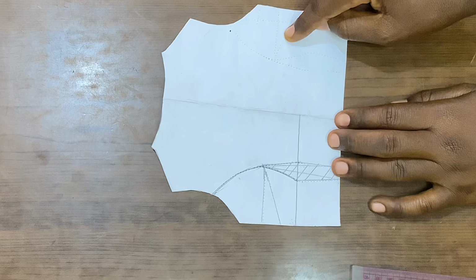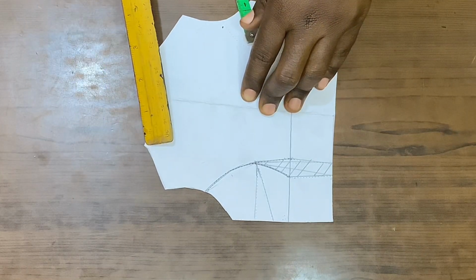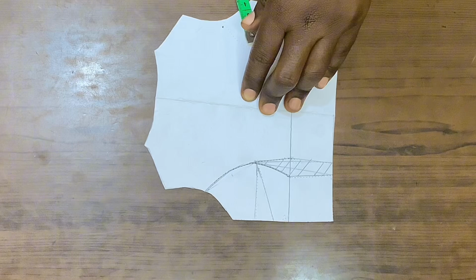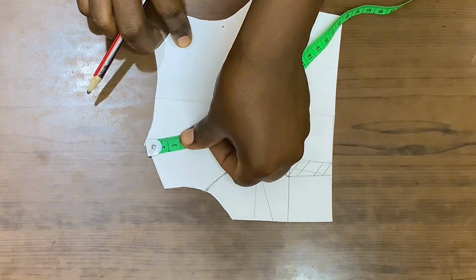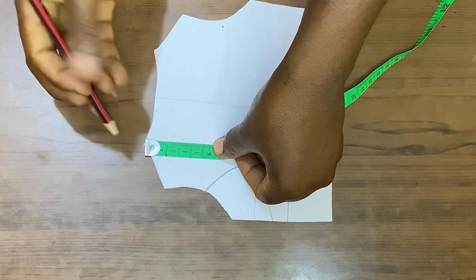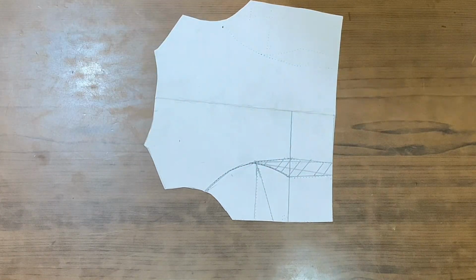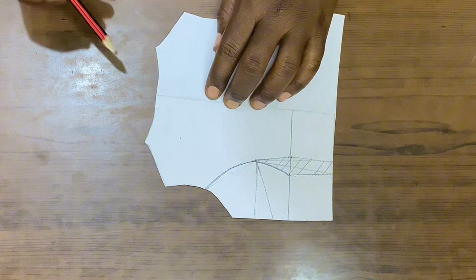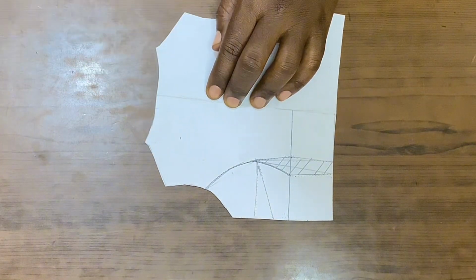Next thing I'm going to do is to create my neckline. At this point here, I'm just going to go ahead and say measure 3 inches down like this to this point, then go on and connect the 3 inches to this part here like this using a curve.